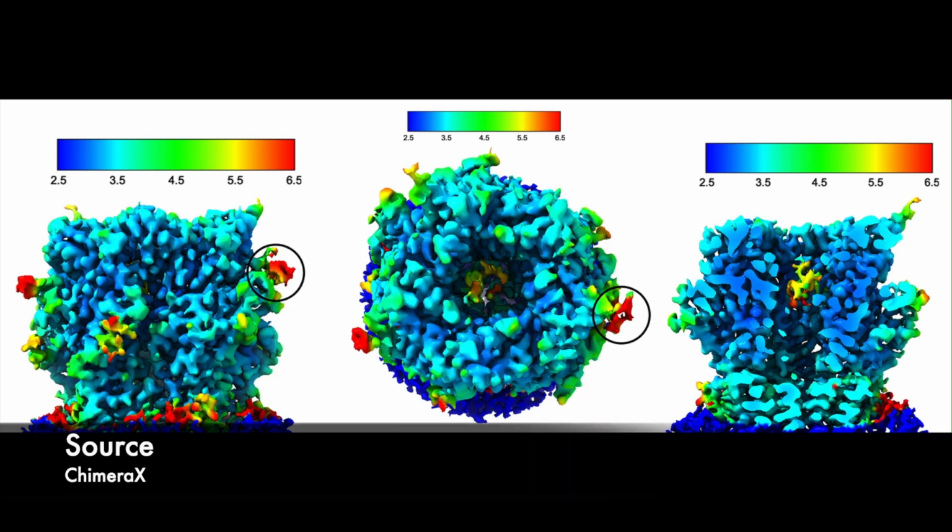We're looking at this, which has a resolution of roughly 2.94 angstroms, so a little bit lower. But what you can see is that the local resolution looks a decent bit better. Circled in black there is the toxin, and it isn't really super well resolved.